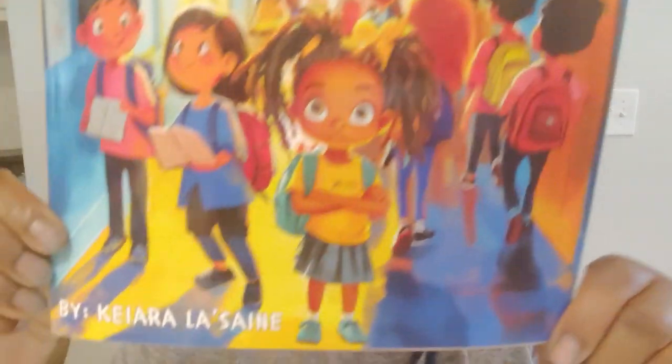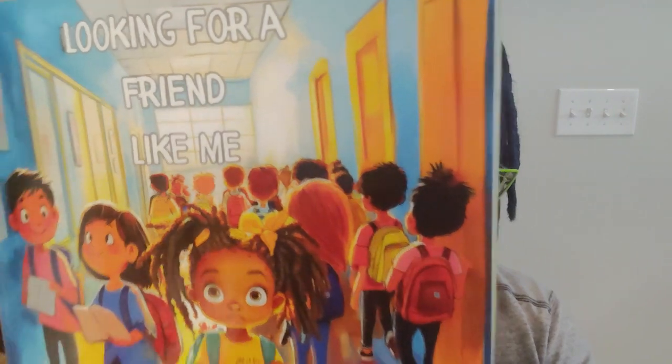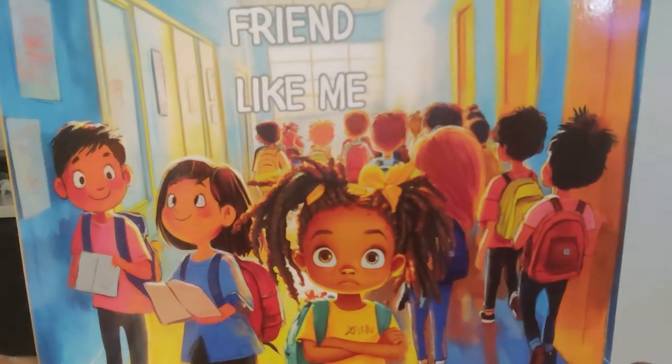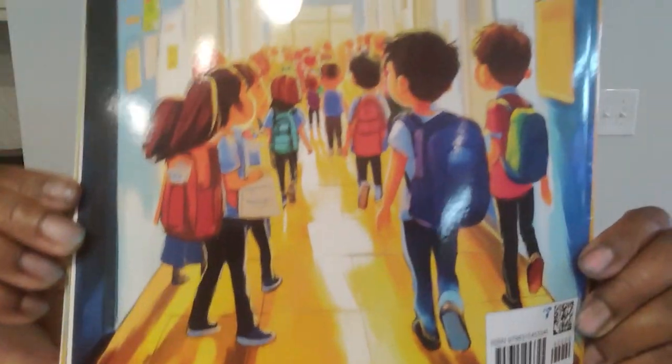So this is what my book looks like, and I want you to see it, and not just see the pictures. I want you to see the actual book.